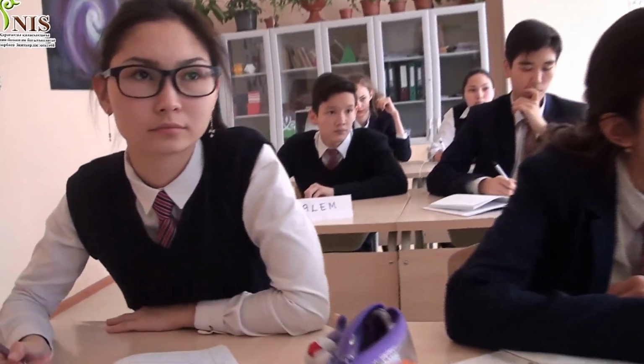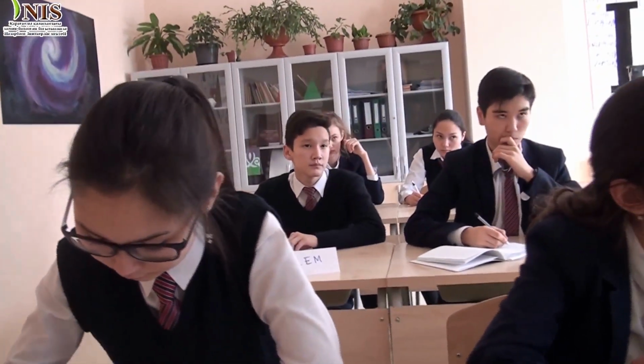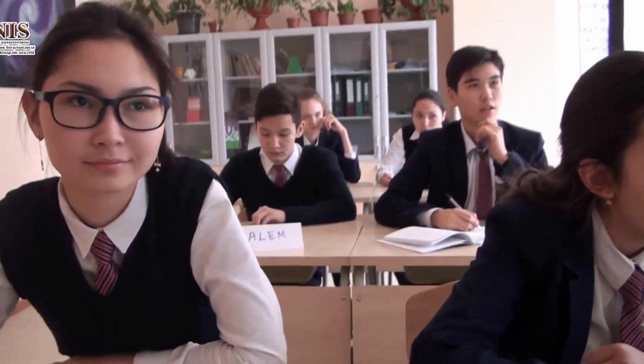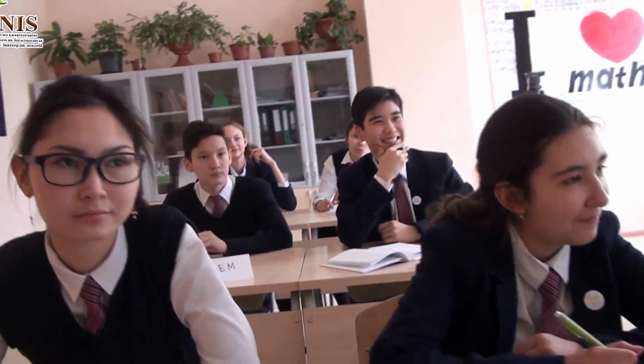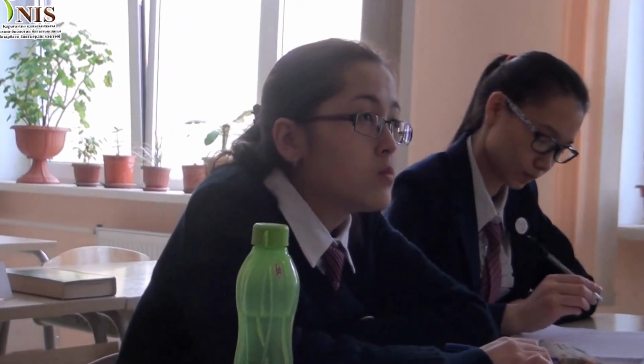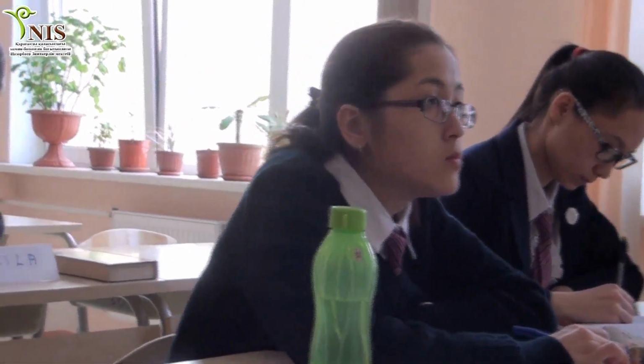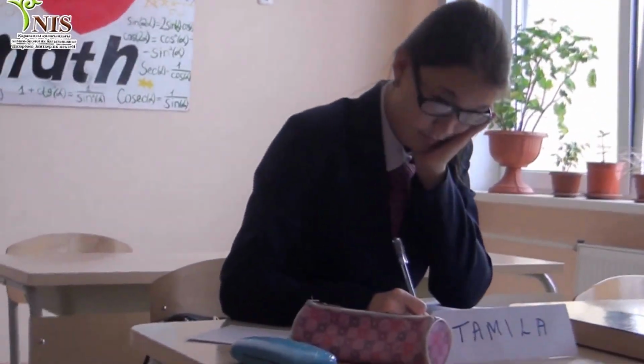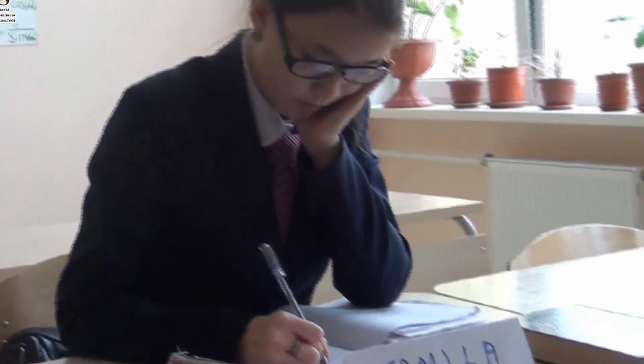It is equal to 5. Very good. Next one. It is equal to minus 2. How did you find it? When there is no base written, it is supposed to be that the base is 10. When the base is not defined, then the standard base is 10.